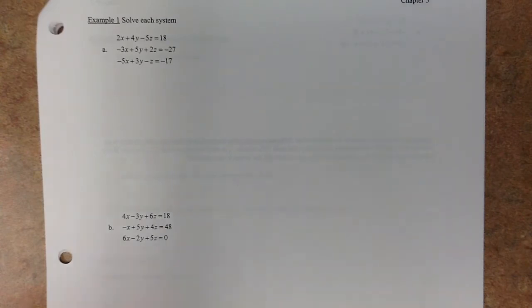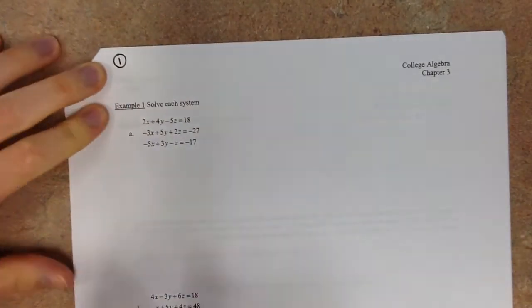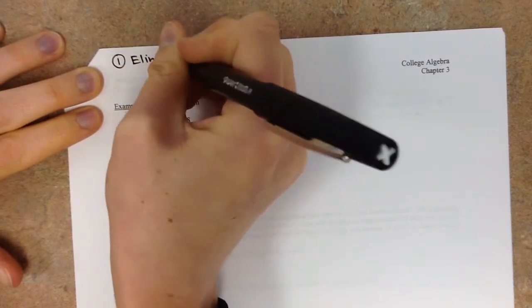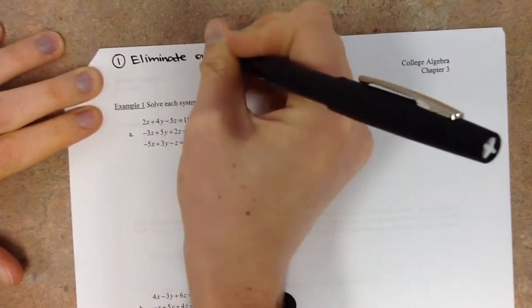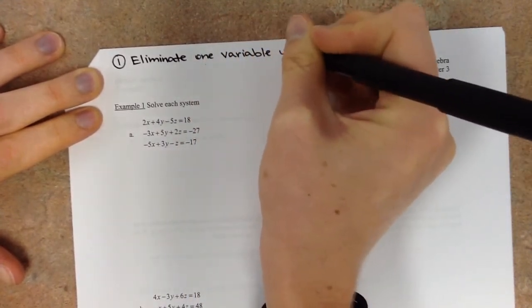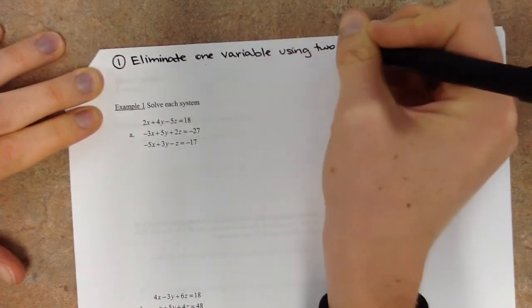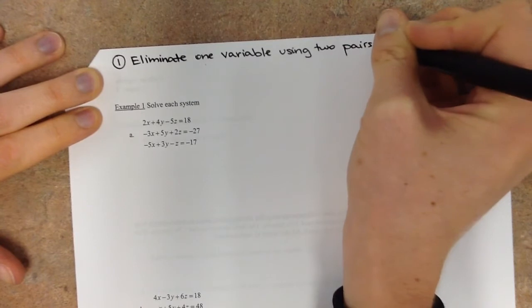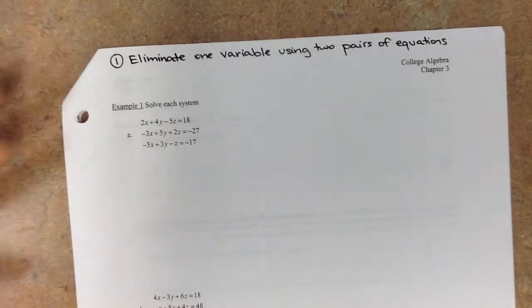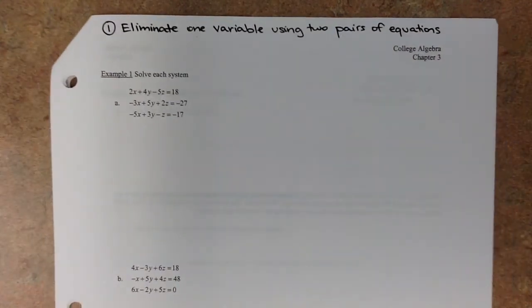All right, so let's sneak in some steps up at the top here. Step 1 is to eliminate one of the variables using 2 pairs of equations. Okay, so eliminate one variable using 2 pairs of equations. So get that written down. That's going to be our first step. Let me explain exactly what that means.